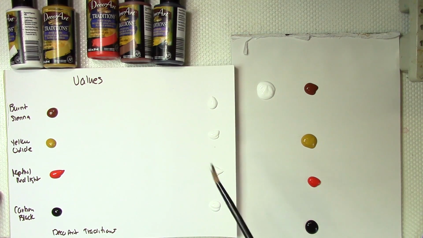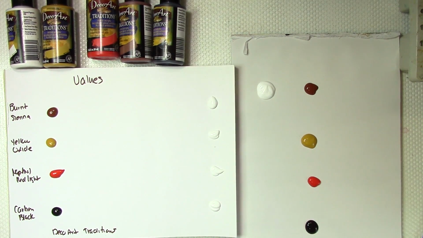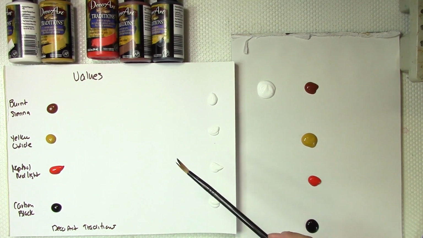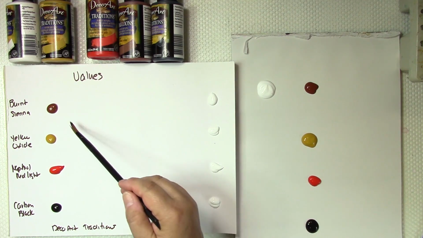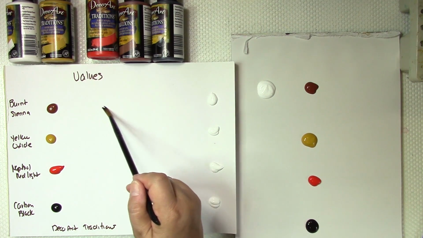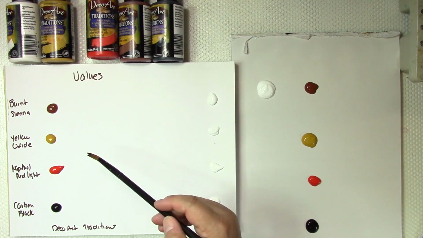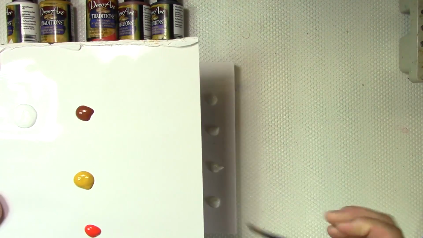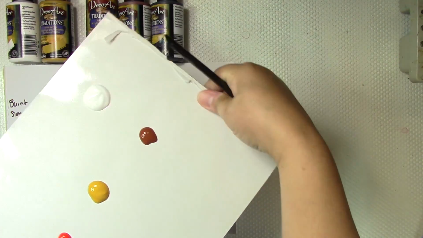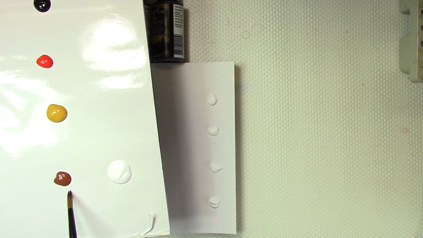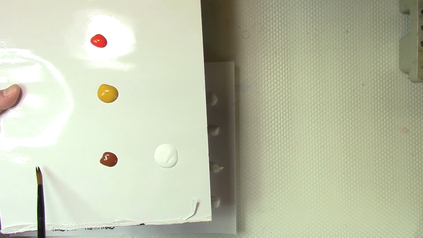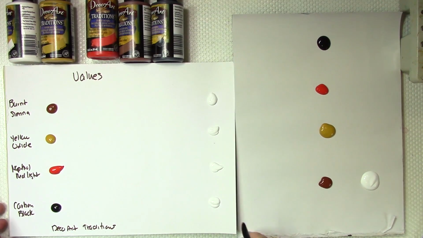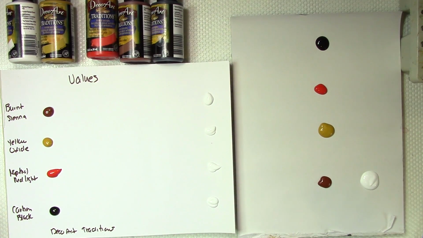Typically, when we do a value scale, we always use black. That's boring. Let's use some color. So anytime we're doing a value scale, basically what you're doing is taking the purest color and making a scale to white. The other way is you can put the color smack dab in the middle. Have the color here, and then you go white on one side and black on the other. The problem with using black is that black overpowers so quickly.